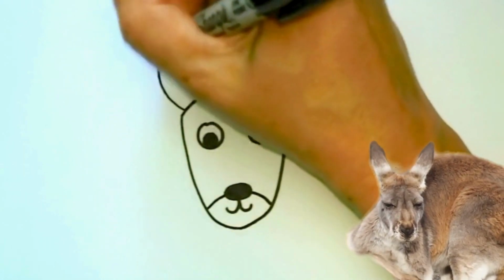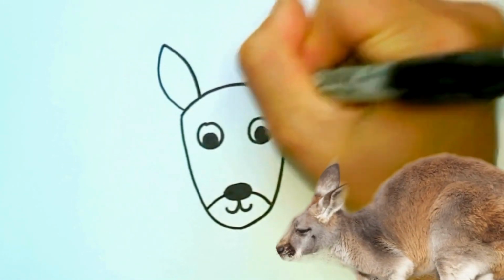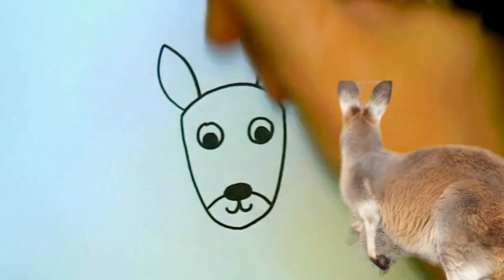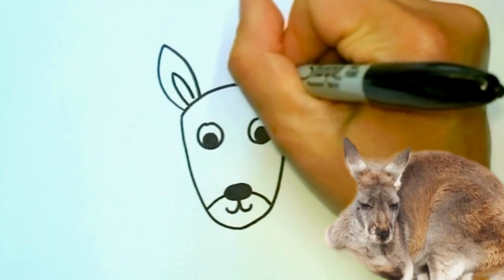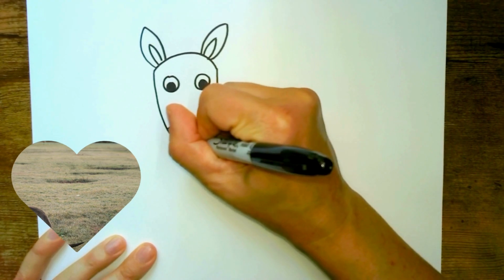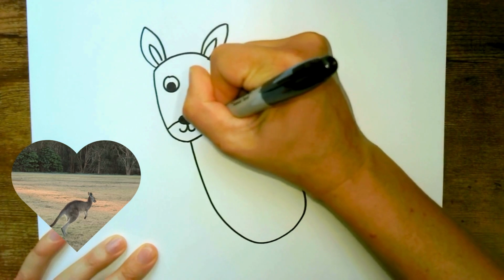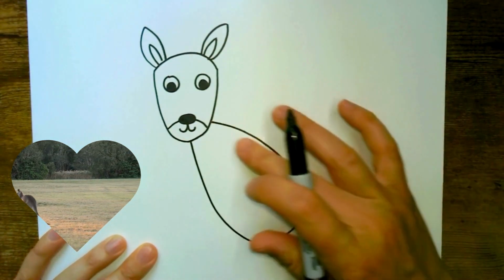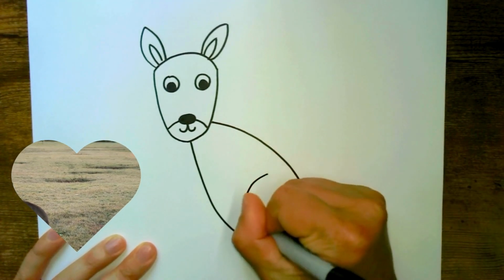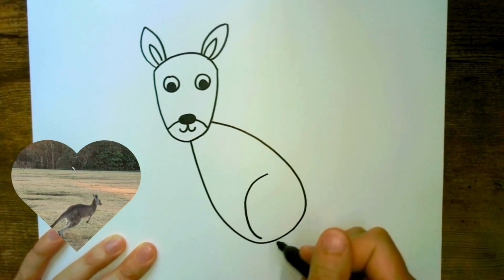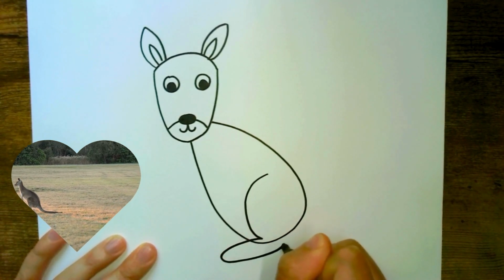Now kangaroos have these cool kind of pointy ears, so I'm going to do 1, 2 curved lines to make these kind of upside down teardrop shapes for ears, and some smaller lines on the inside for some detail. Put our marker at the bottom of the chin and make a curved line that's almost a teardrop shape, so it's thinner at the top and thicker at the bottom. We're going to do a jump line here at the bottom inside oval for the top of his leg, and then another curved line around.